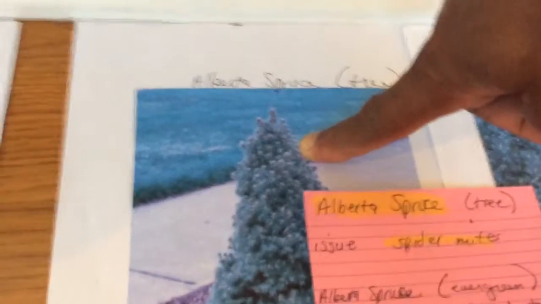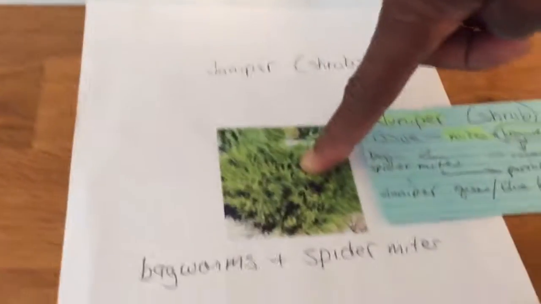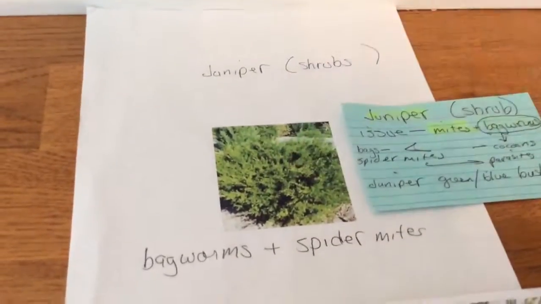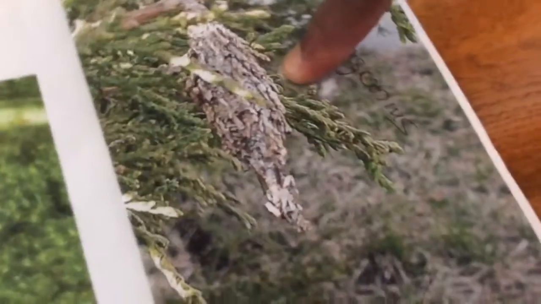Right here we have the Alberta spruce tree, and the issue with the Alberta spruce tree would be the spider mites. Right here we have the lilac tree and the lilac shrub, and the issue would be the powdery mildew. We have the juniper shrub, very popular in this area, and the issue would be two issues. One of them is spider mites, and the other one is bagworms.